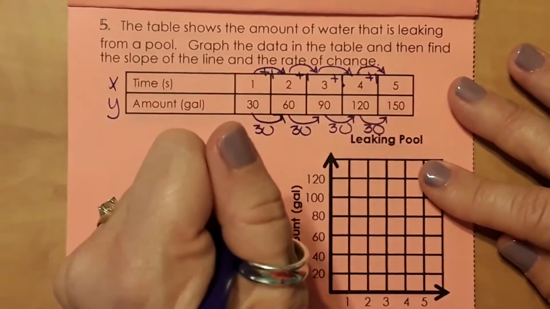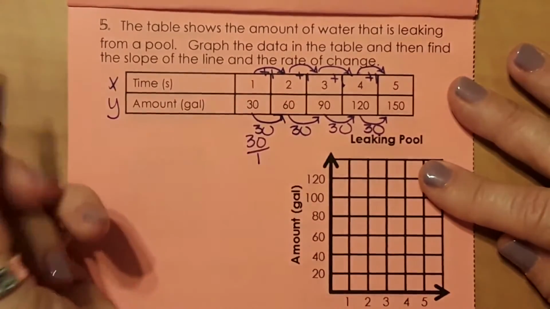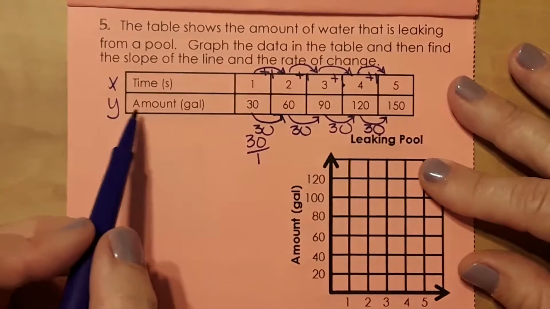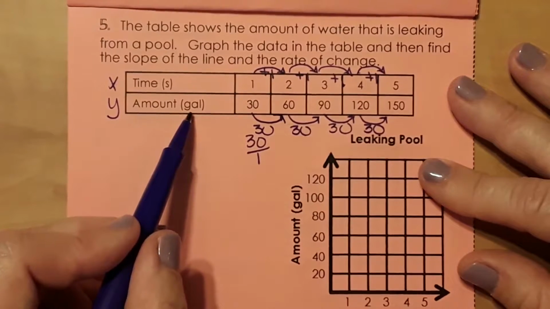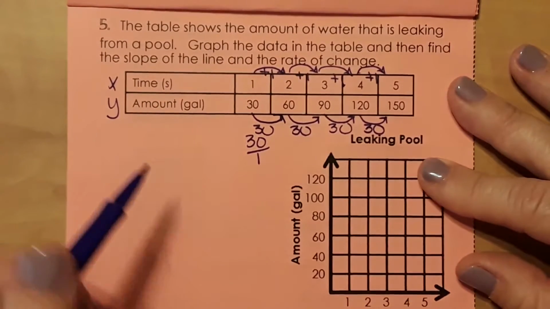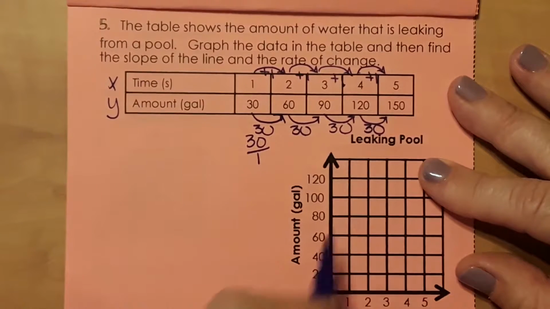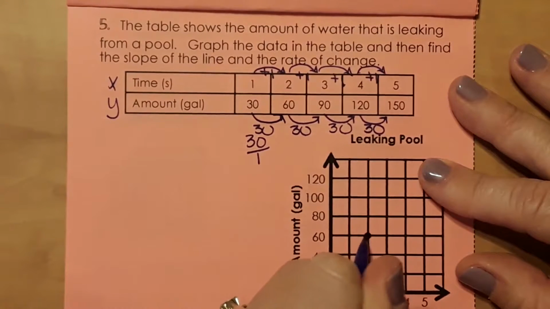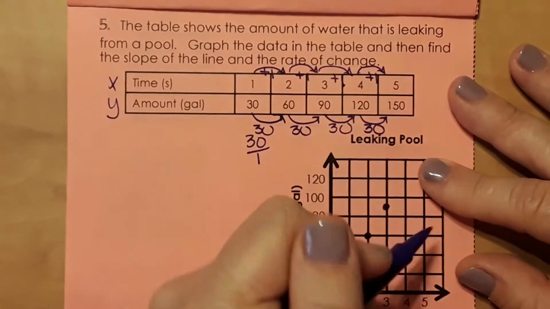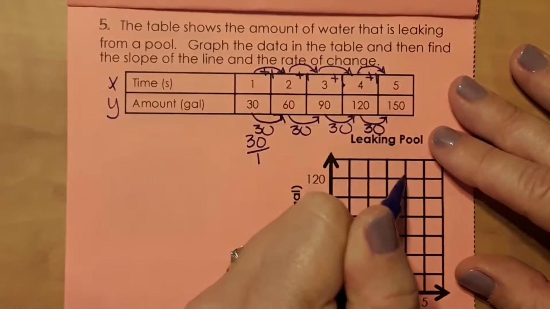So I know that my ratio is 30 over 1. So my rate of change is for every 30 gallons, it takes 1 hour to empty the pool. I'm going to graph that: 1 to 30, 2 to 60, 3 to 90, 4 to 120.